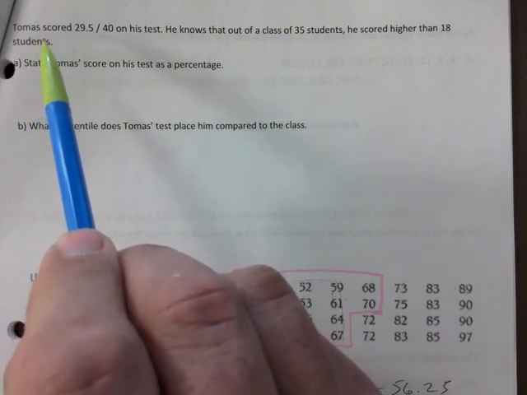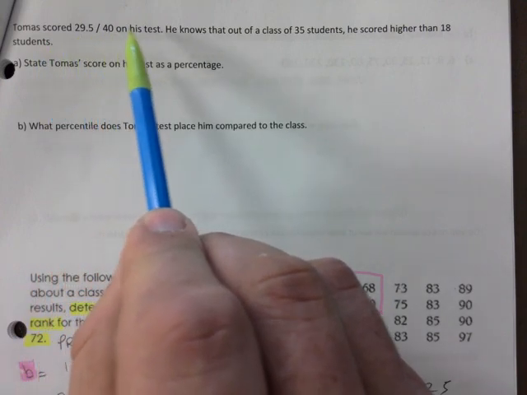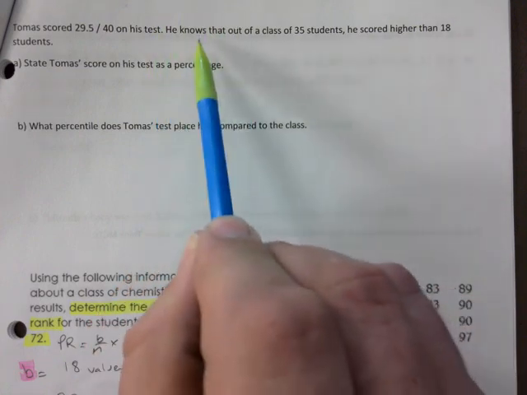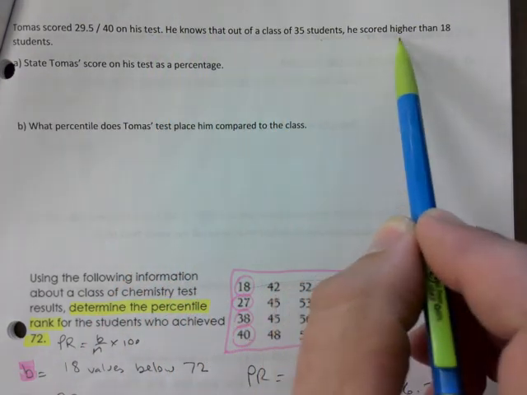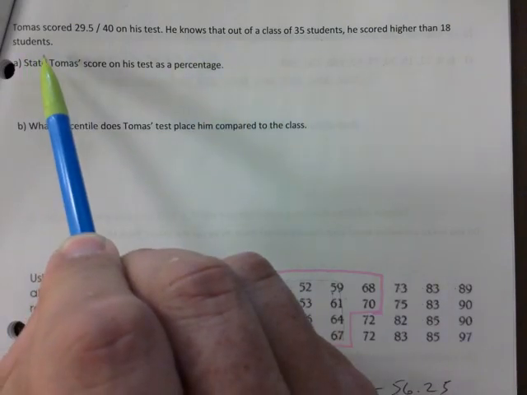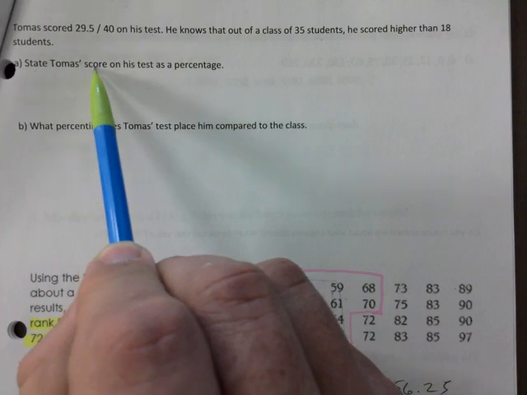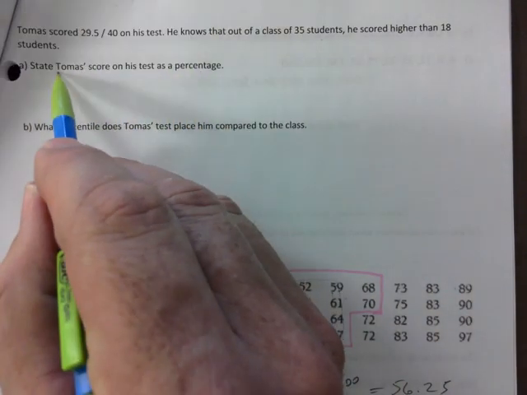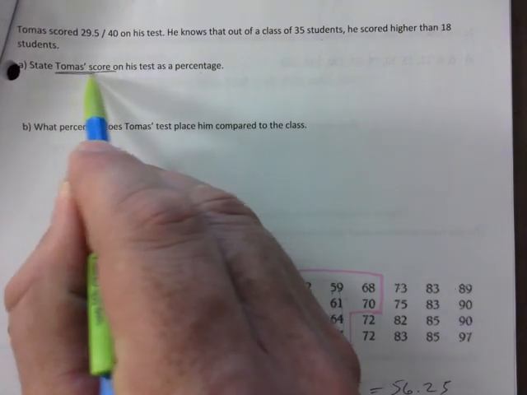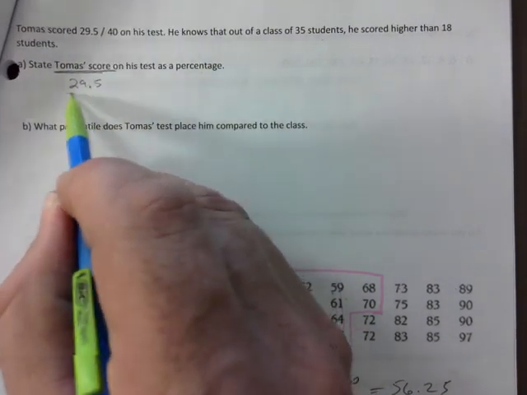You're ready, right? Thomas scored 29.5 out of 40 on his test. He knows that out of his class of 35 students, he scored higher than 18 students. Okay. State Thomas's score on his test as a percentage. So here we're going to make a point that Thomas's score is just 29.5 out of 40.